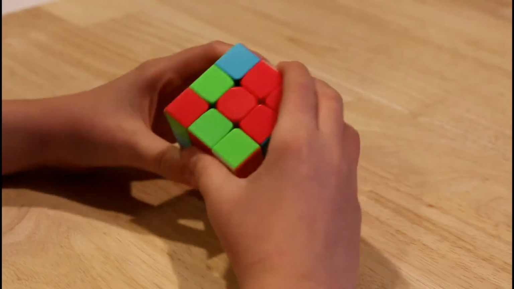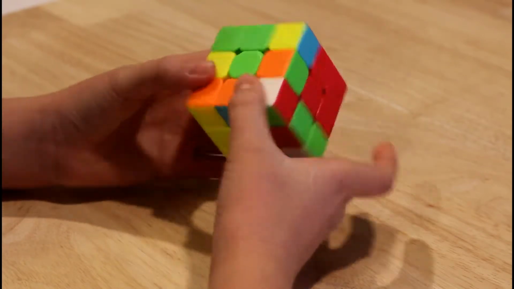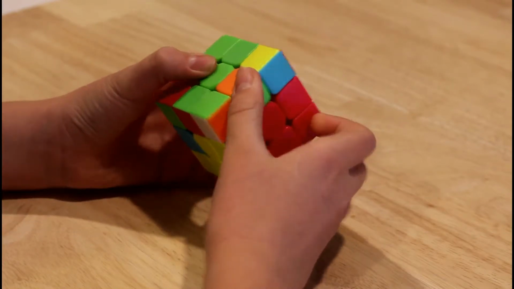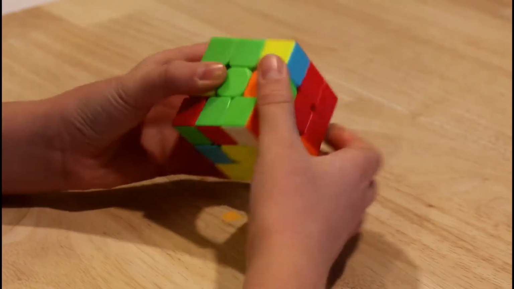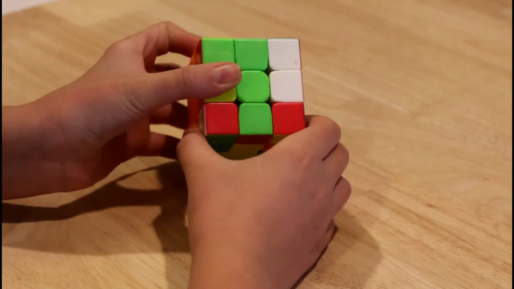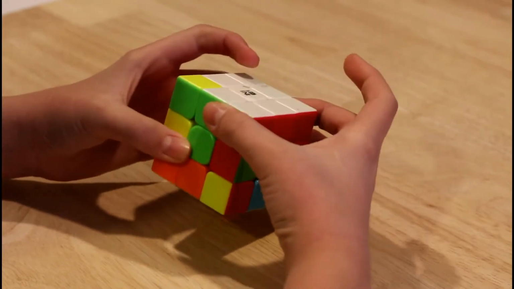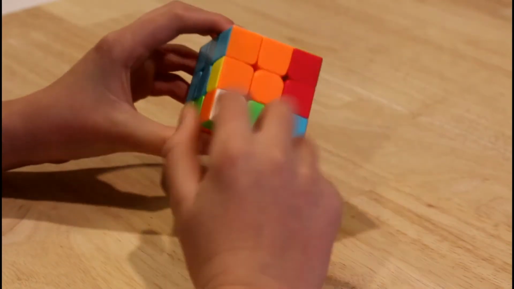And then line it up. White goes with white. Like that. Move it out of the way. This is your target, so you're going to move it away from your target. Move your target down. Slide that into your target. And then back up. And now we have another one.